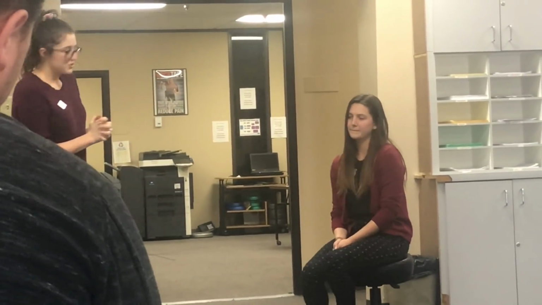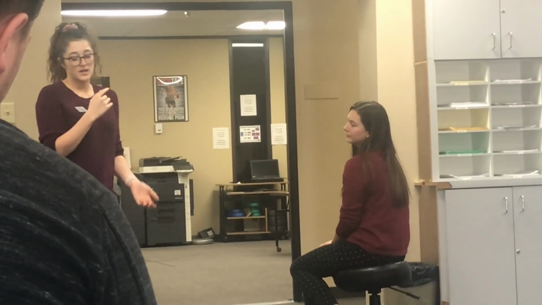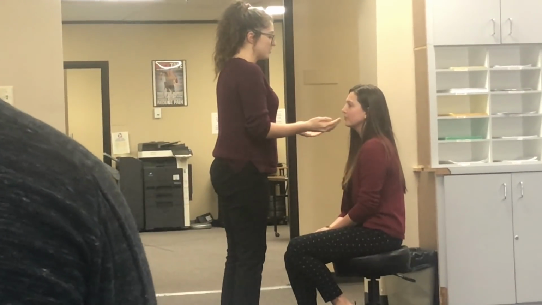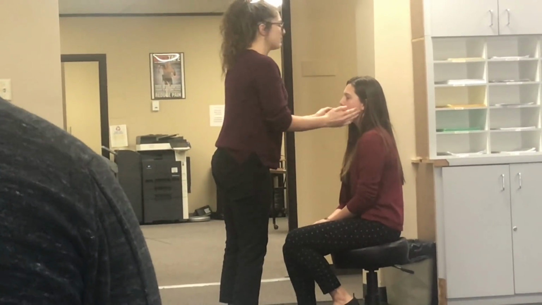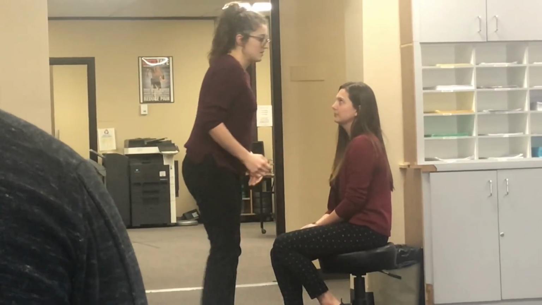And then for tongue protrusion, I'm going to have her stick her tongue out and make sure it's midline. If it's deviating to one side, it's a lesion on that side. And then tongue strength, with her mouth closed, she's going to push her tongue to one side. And I'm just going to do it again. And that's it.